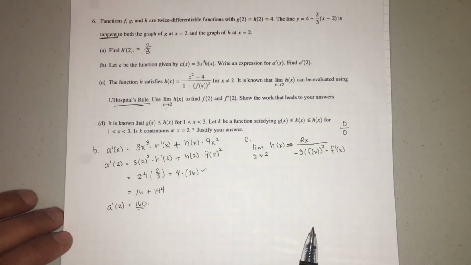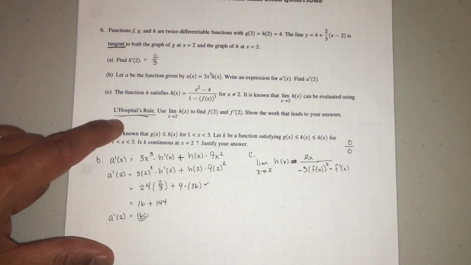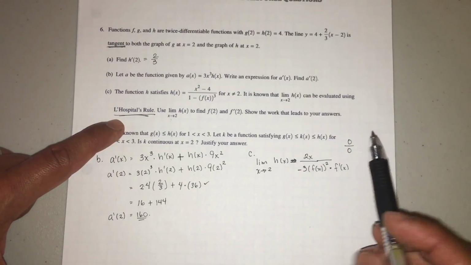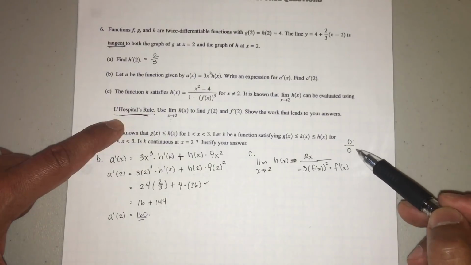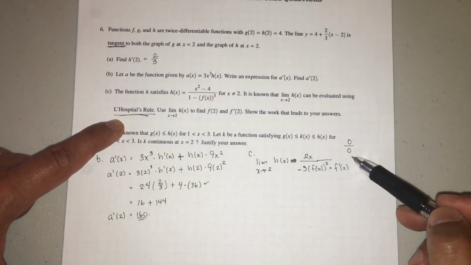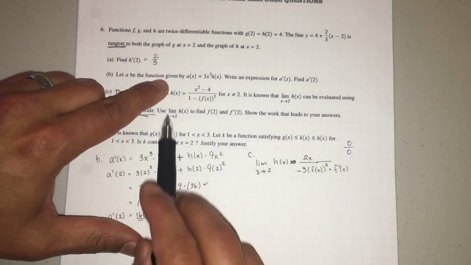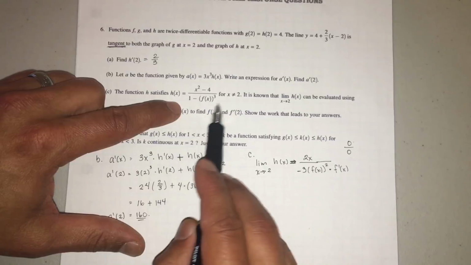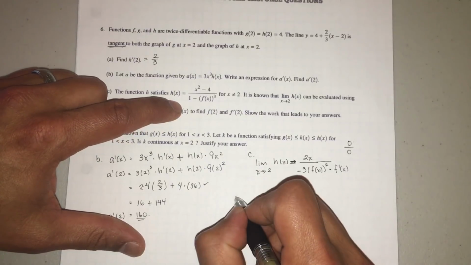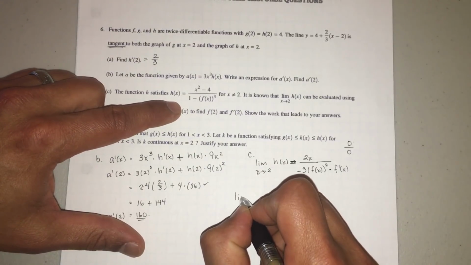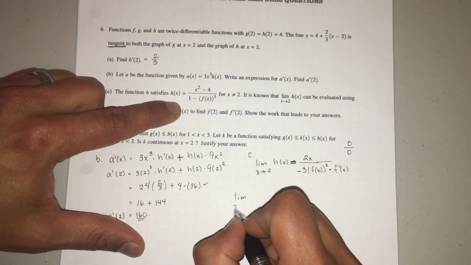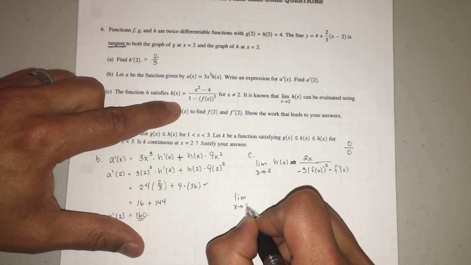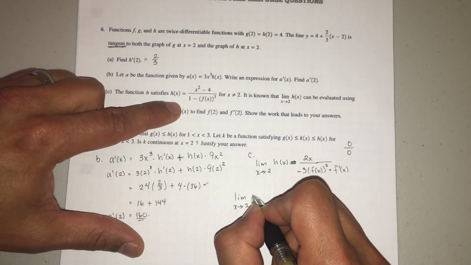Okay, now here's what I want you to think about. L'Hopital's, when do we use L'Hopital's rule? The only time we use L'Hopital's rule is when it's indeterminate, right? 0 over 0. So this means that the guy on top would be 0 and the guy on the bottom would be 0. So that means we would have this, right? And I'm just going to do it the long way just so you guys can understand, because that's the key thing here, is understanding. Okay, so the limit as x approaches 2 of h of x.